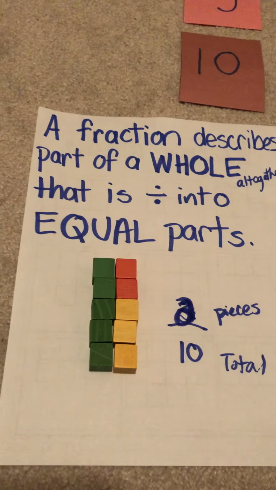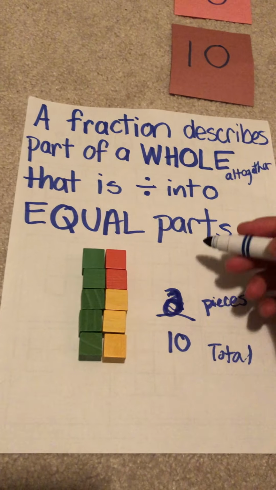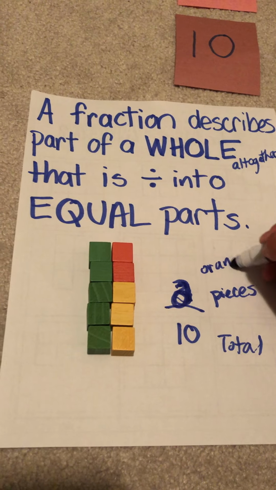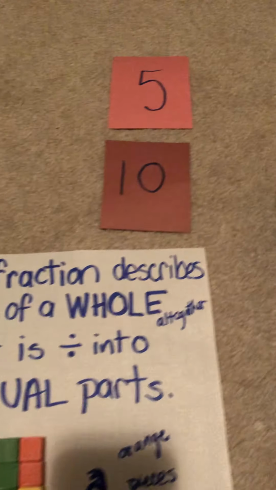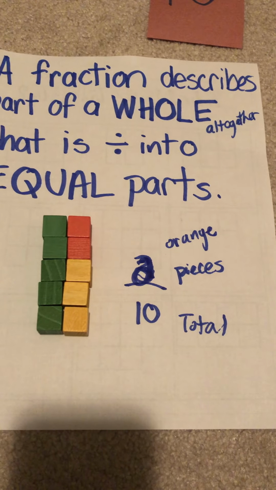So we made, right now from this shape, 3 different fractions. 2/10 are orange. 5/10 were green. And 3/10 are yellow. Okay, I'm gonna do an example with you here.